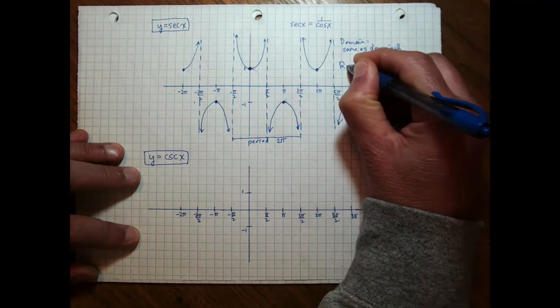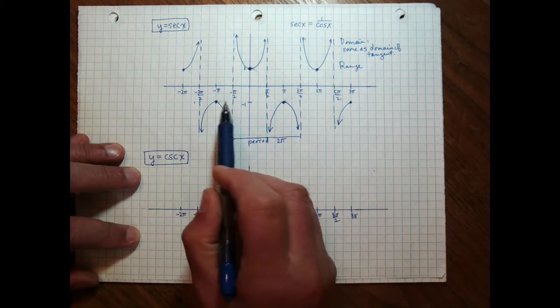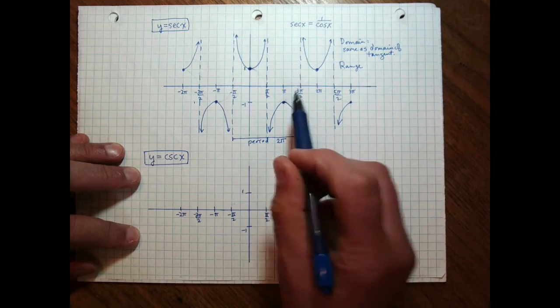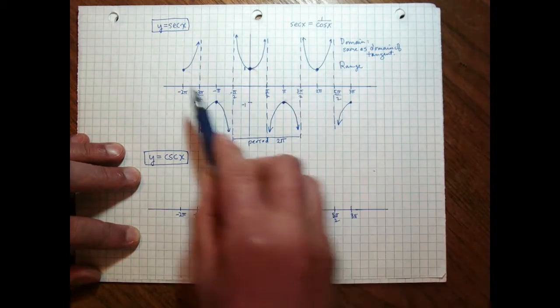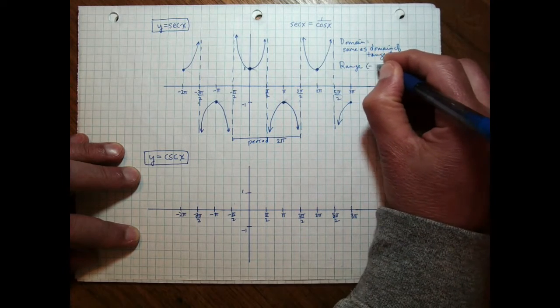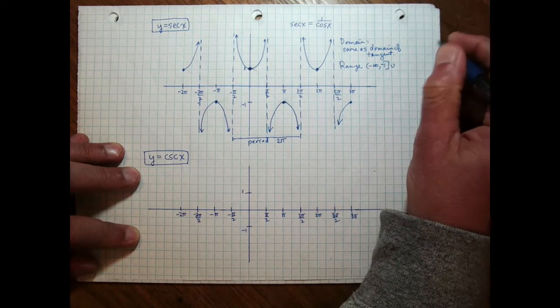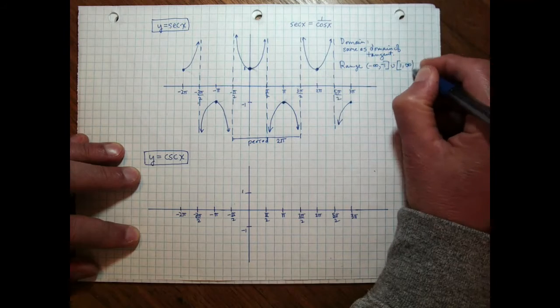The range of secant is kind of interesting because it's kind of the opposite of the range of cosine in a way. We take large values of y, very negative values of y, and we have this gap in between. We would say the range is from negative infinity to negative 1, square bracket, union, square bracket 1 to infinity.